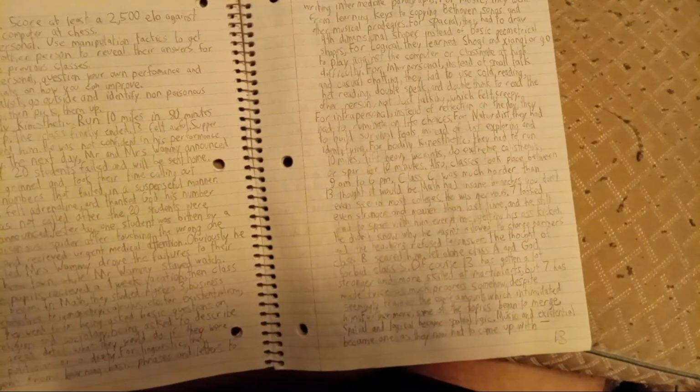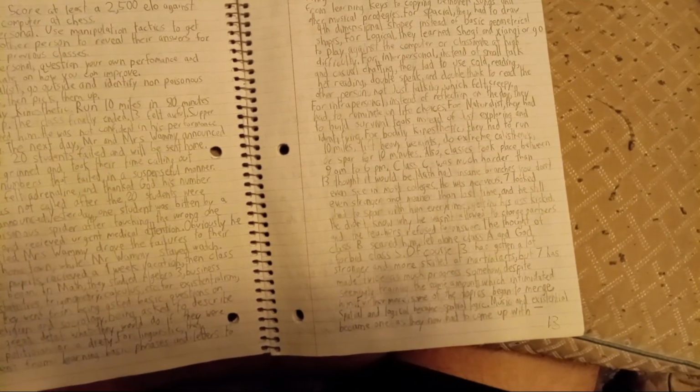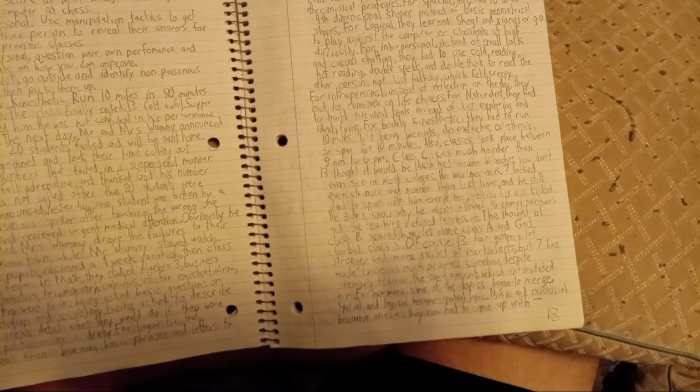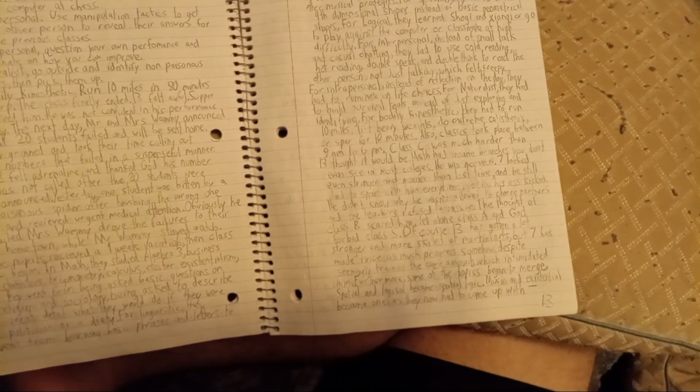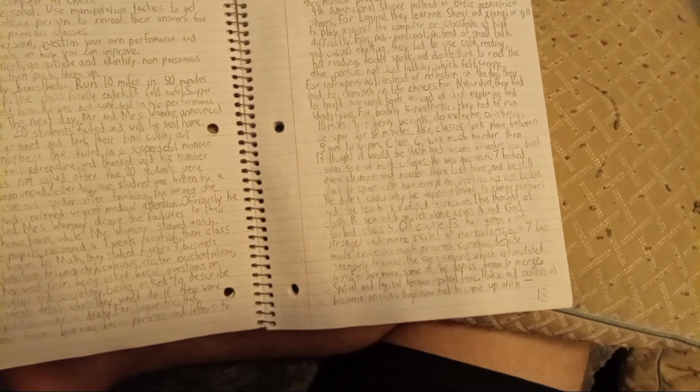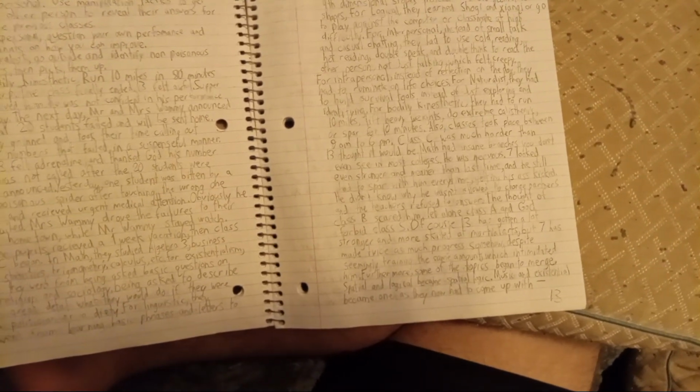For bodily kinesthetic, they had to run 10 miles, lift heavy weights, do extreme calisthenics, or spar for 10 minutes. Also, classes took place between 9 a.m. to 6 p.m. Class C was much harder than 13 thought it would be. Math had insane branches you don't even see in most colleges.